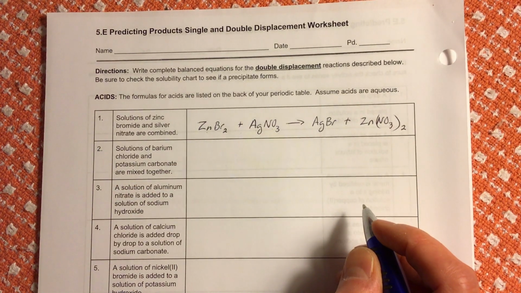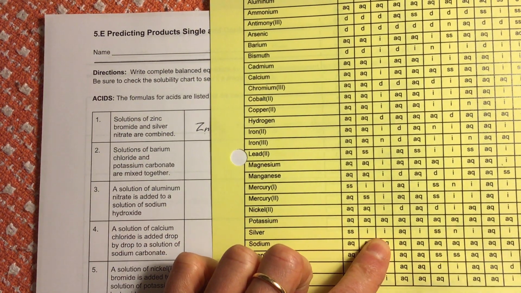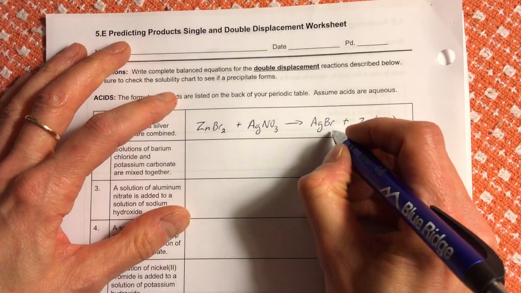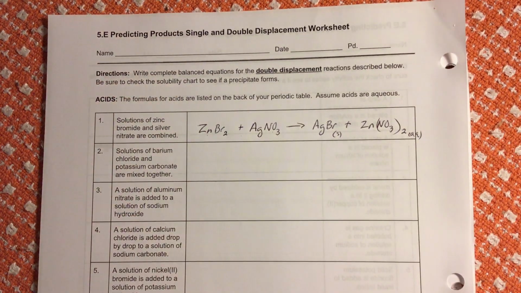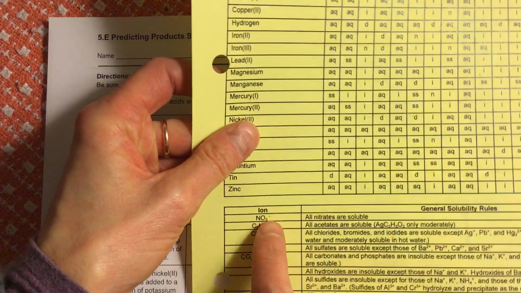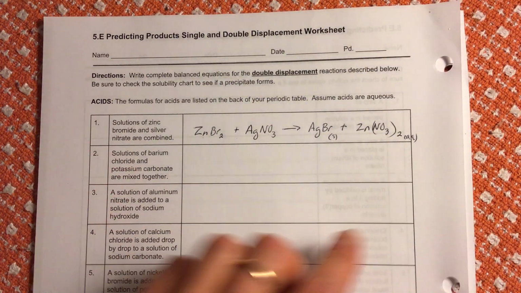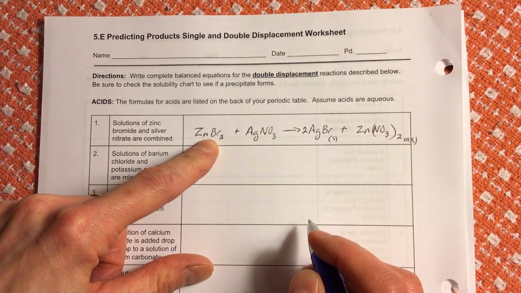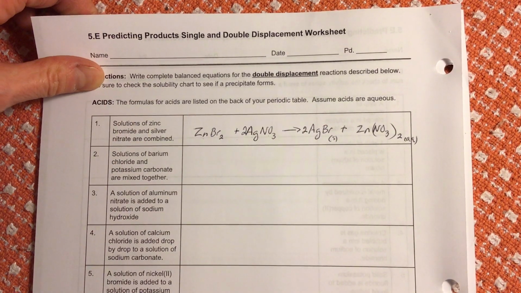Now, when I look on the solubility table, I'm going to look up silver bromide, and I see an I there. An I means it's nearly insoluble, it's a solid. So this gets an S. The zinc nitrate is aqueous. I think it's worth noting here that down at the bottom of the page, you'll notice that all nitrates are soluble. So I'm going to balance the equation. I've got 2 bromines on the reactant side, so I need 2 on the product side, and balance out the silvers, and that should do it.